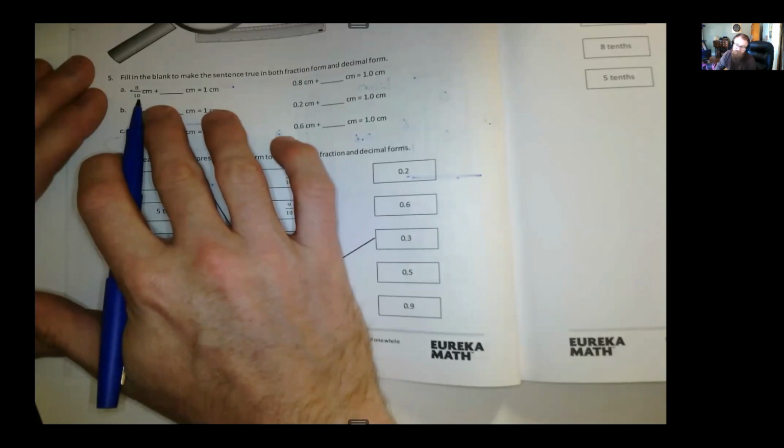We need to fill in the blank to make the sentence true in fraction form and decimal form. It's an addition sentence. 8/10 of a centimeter plus blank equals 1 centimeter. How many centimeters do we need to add to 8/10 of a centimeter to get to 1 whole centimeter?